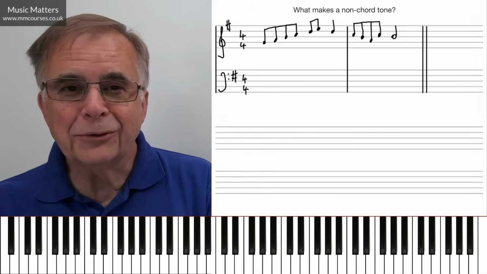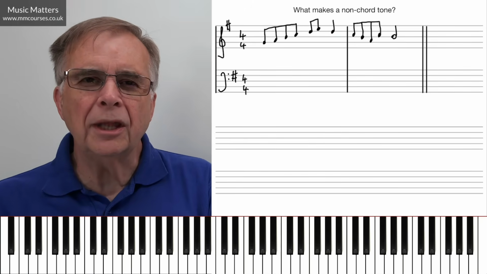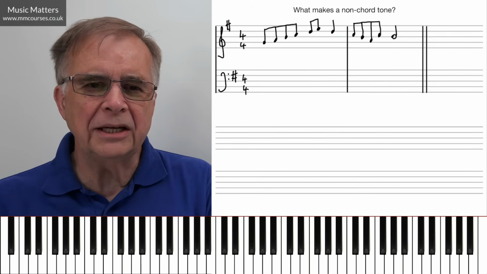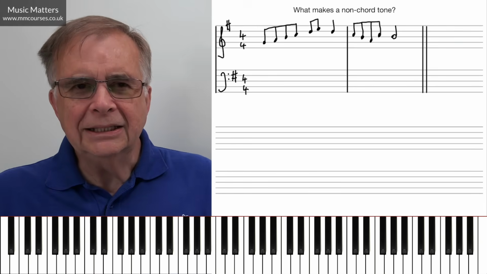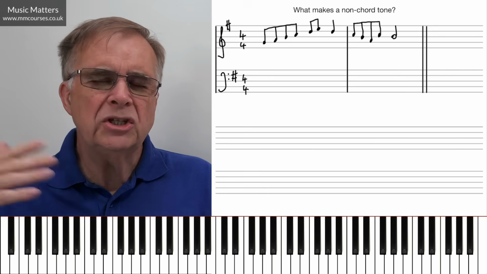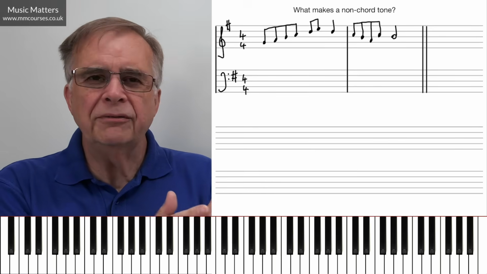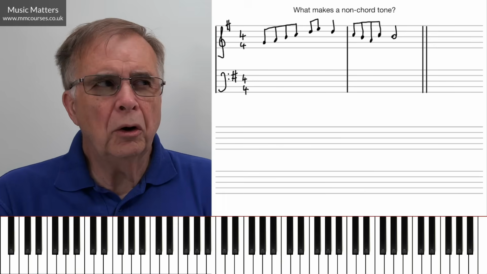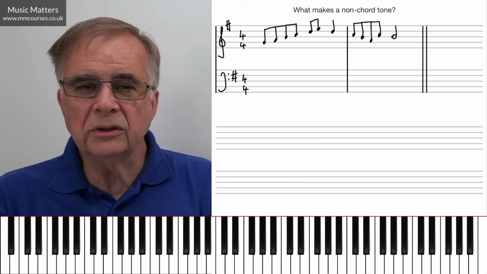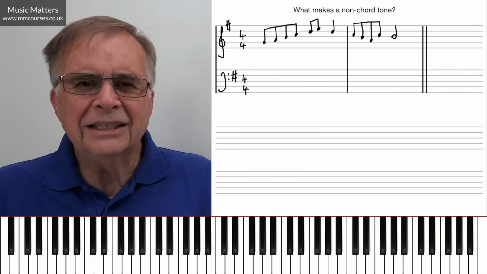Hi, I'm Gareth Green, and in this video we're going to try and answer a question that people often send in my direction. And it's this: when you've written a melody, how do we know which notes we're actually harmonizing? In other words, are we trying to find a chord for every single note of the melody? Or are we just trying to find one chord that fits loads of notes in the melody? Or what else do we need to think about?